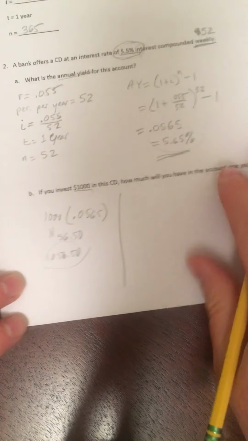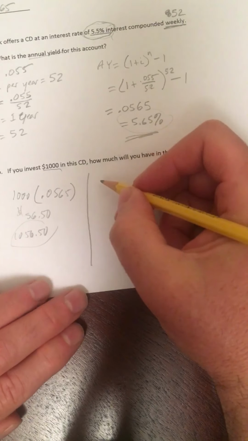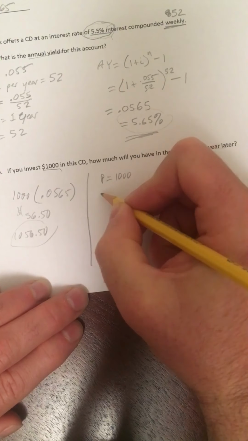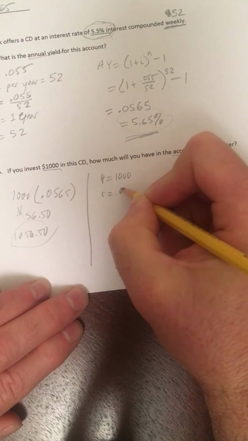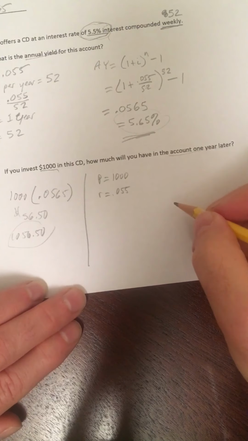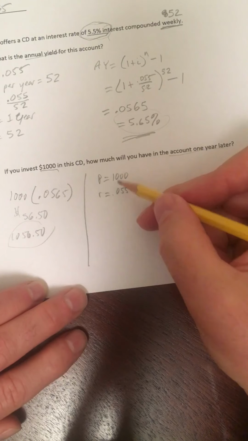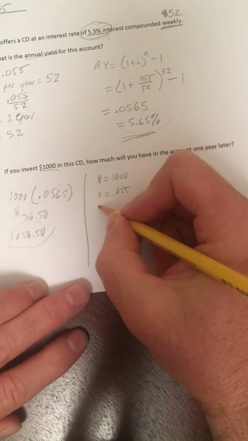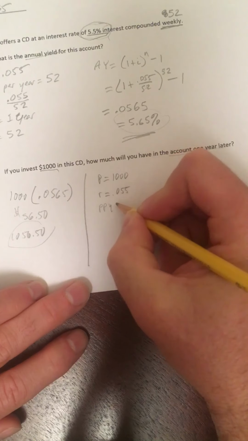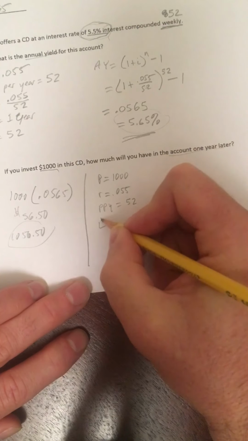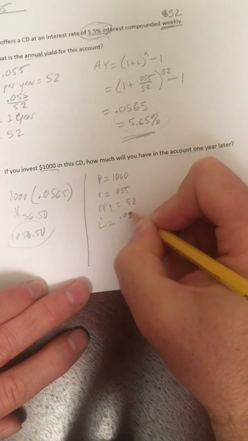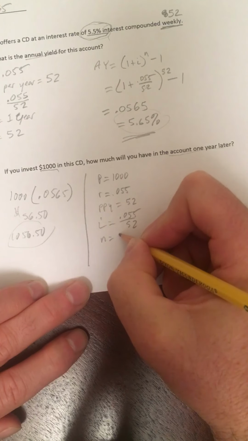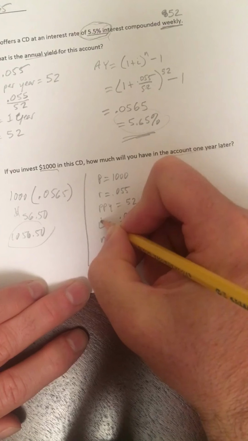So if you want to do it properly, we can do it back to our normal compound interest formula. And I'll just do that real quick. It's not going to change the answer much, but I know some people want to do it the right way. So our principal is 1,000. Our annual rate was 0.055. Periods per year, there were 52. So our interest rate, we already did this, 0.055 over 52. And we're doing it for 1 year. This is an I, it doesn't really look like one.